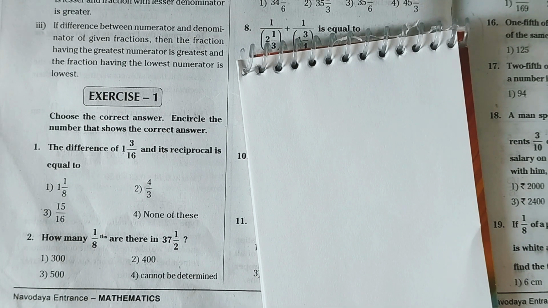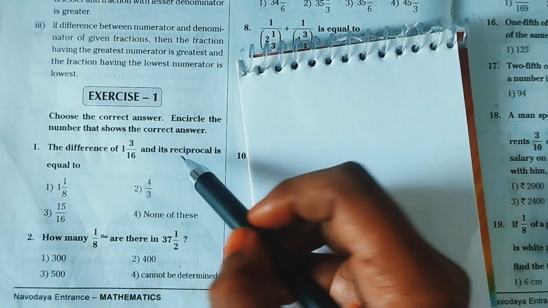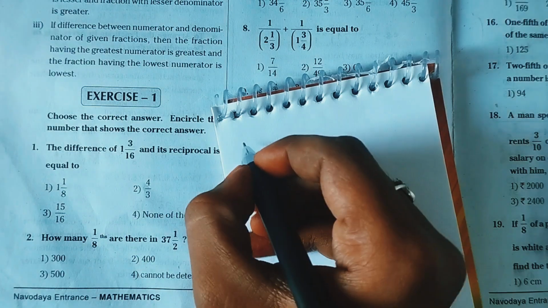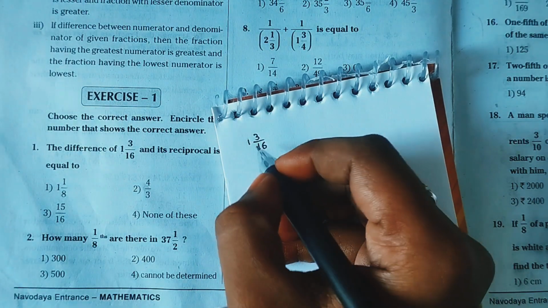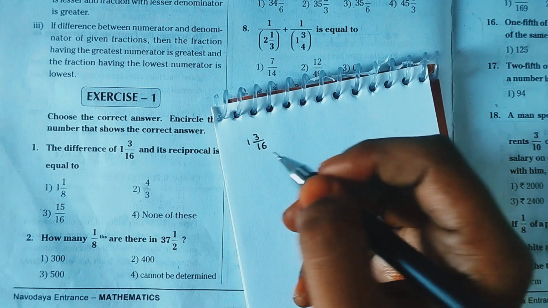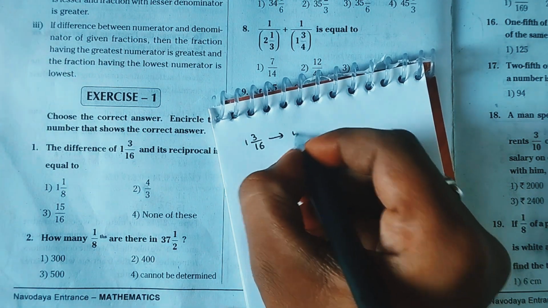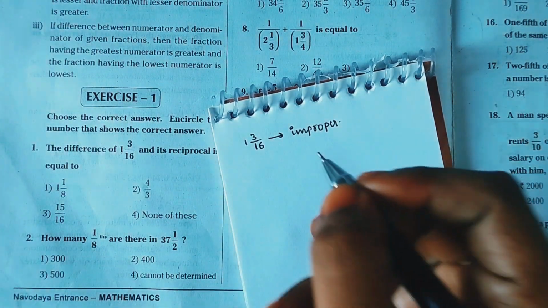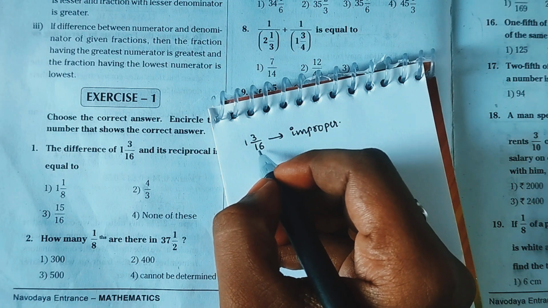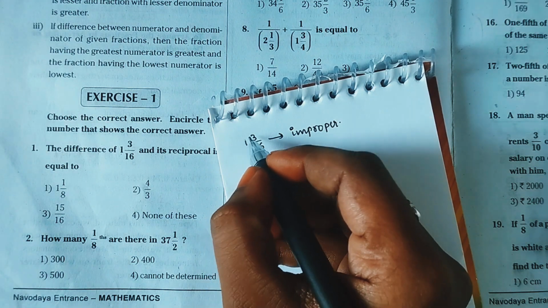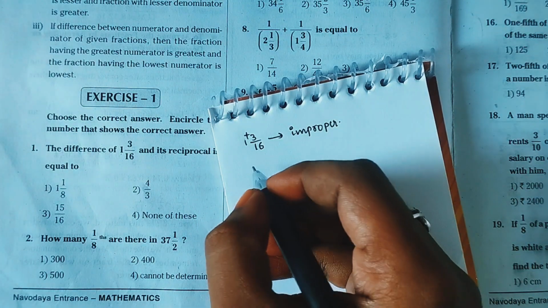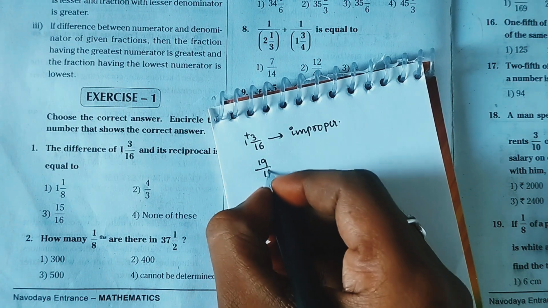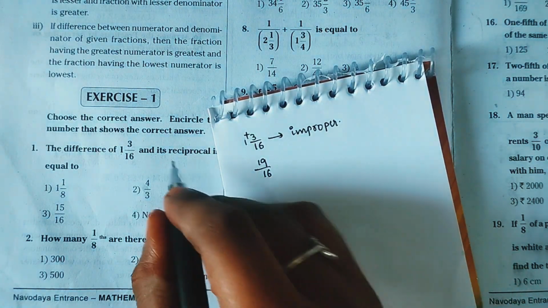The first sum is: the difference of 1 and 3 by 16 and its reciprocal is equal to. So here it is asking for the difference of 1 and 3 by 16 and its reciprocal. The number is given in mixed fraction, so first of all we have to convert this fraction into an improper fraction. How to convert a mixed fraction into an improper fraction? First we multiply the denominator with the whole number, and then add this result to the numerator. 16 ones are 16, and 16 plus 3 is 19. So the improper fraction is 19 by 16.